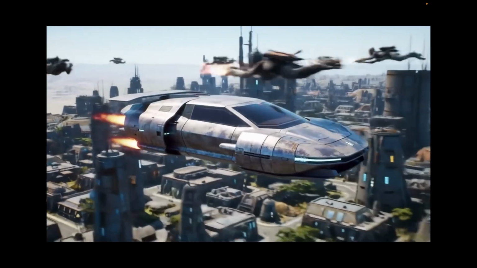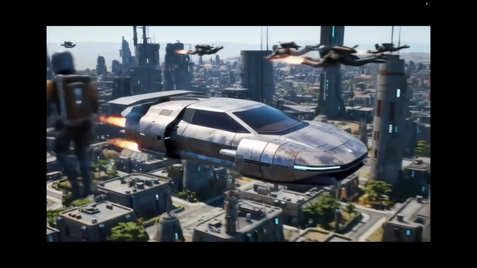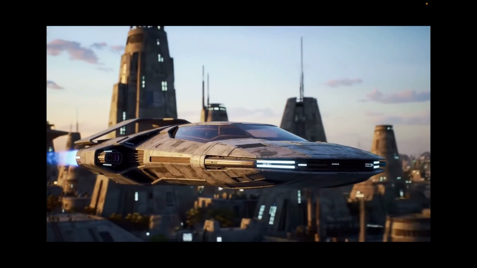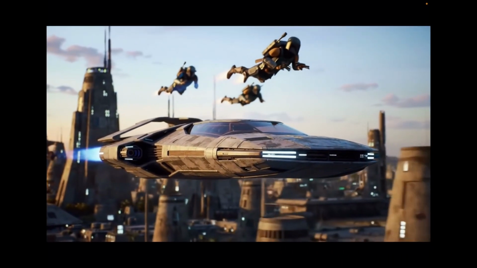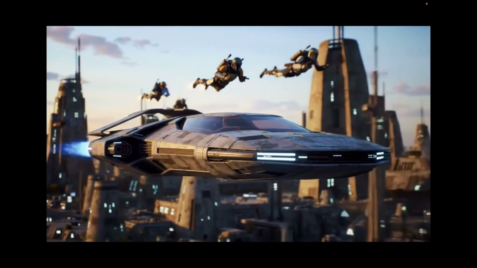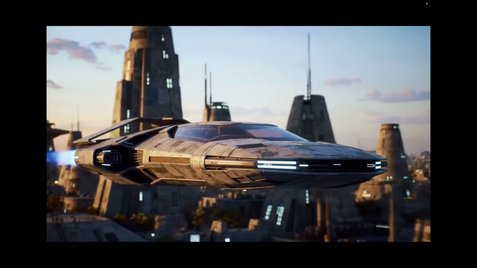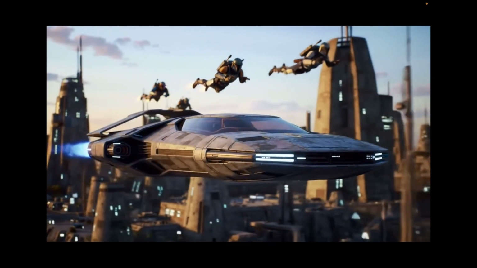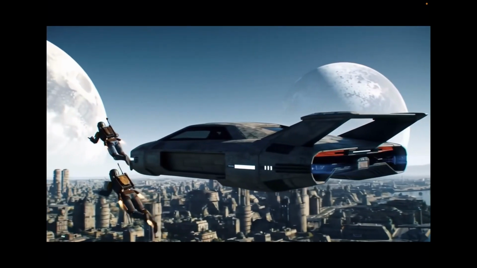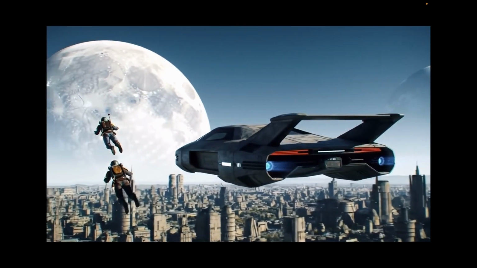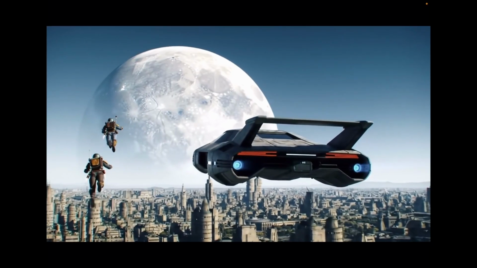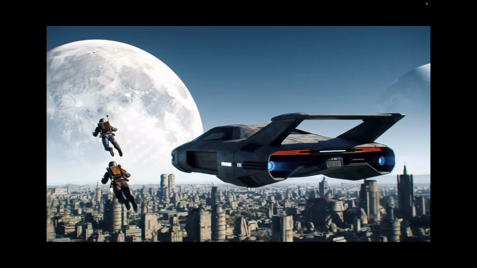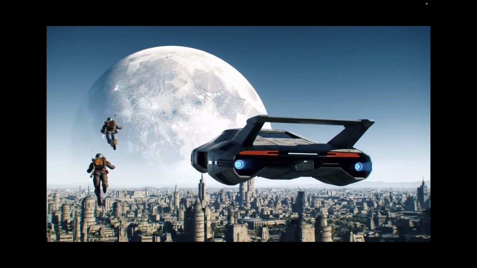Yeah, you can tell I like Mandalorians. There they are again. That's pretty accurate, actually. I mean, except for the jetpack boots. This one's more close to it. Beautiful city.